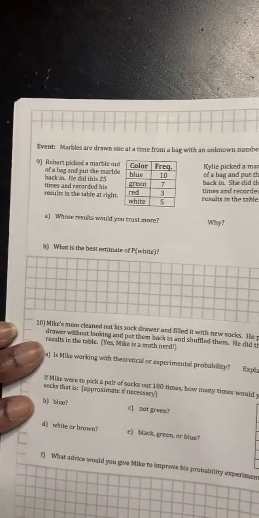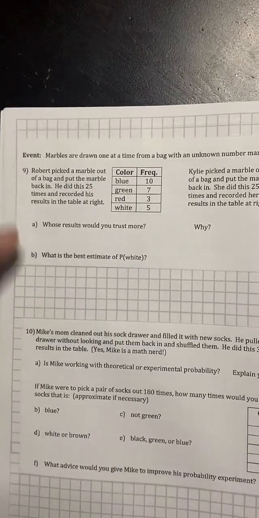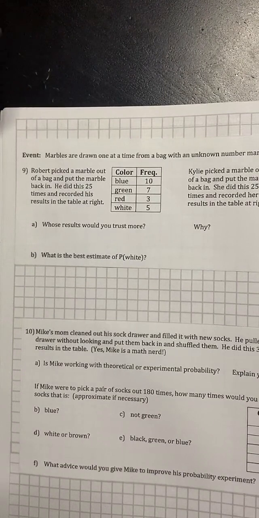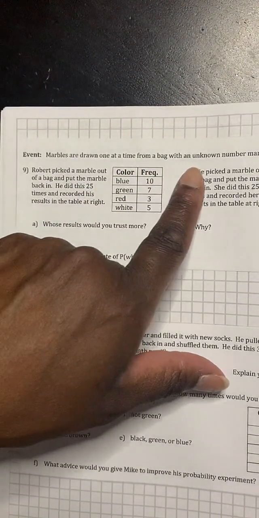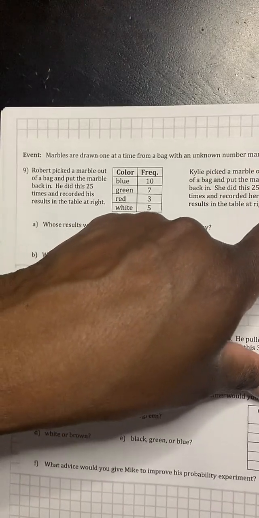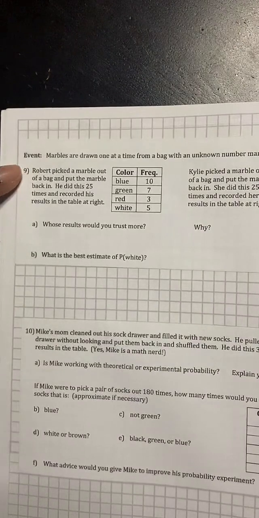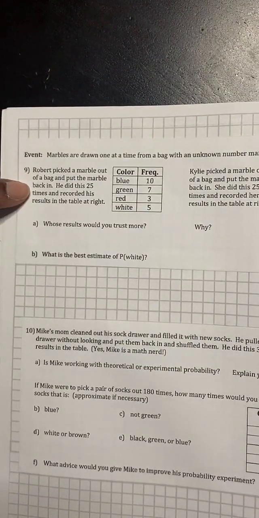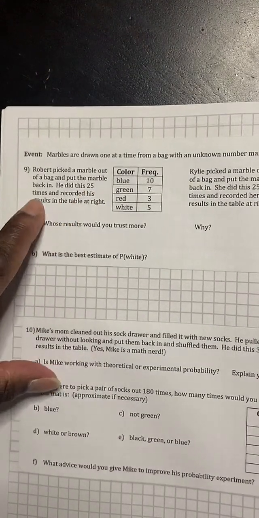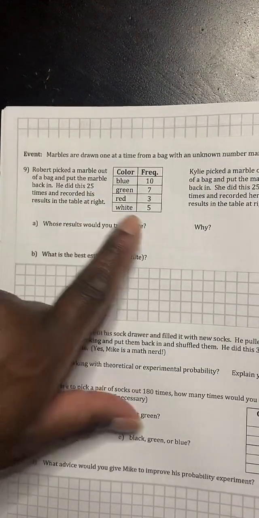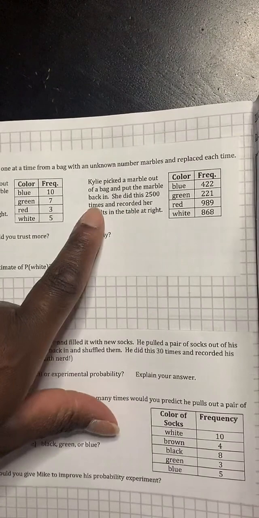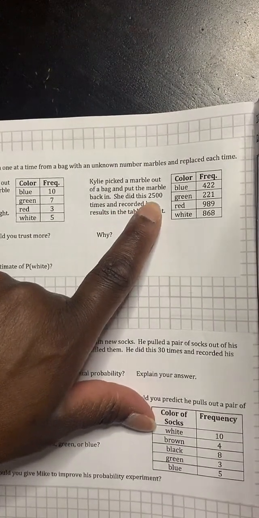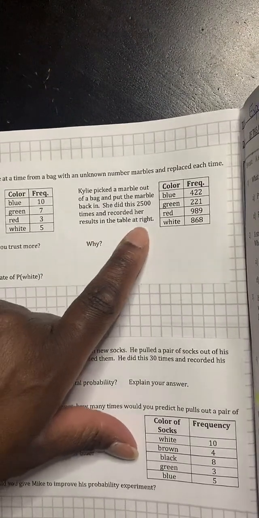All right. So let's look at this one at the top, this number 9. So we got marbles again. They always do marbles, spinners, coins, right? So marbles are drawn one at a time from a bag from an unknown number of marbles and replaced each time. So Robert picks a marble out of the bag, puts the marble back in. He did this 25 times and recorded his results in the table on the right. Whereas Kylie picked a marble out of the bag and put the marble back in. She did this 2,500 times and recorded her results in the table on the right.